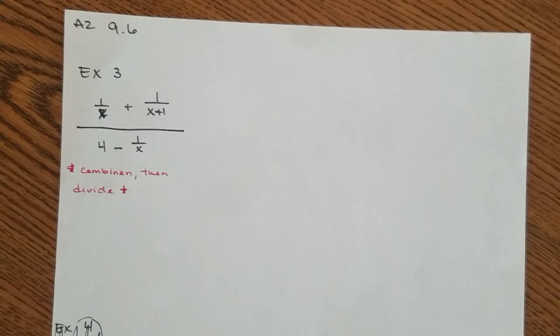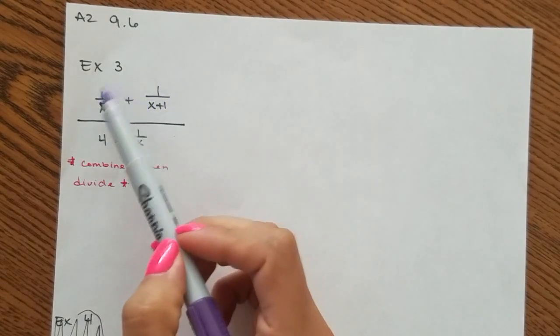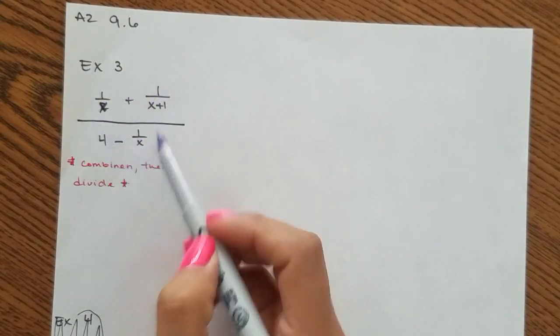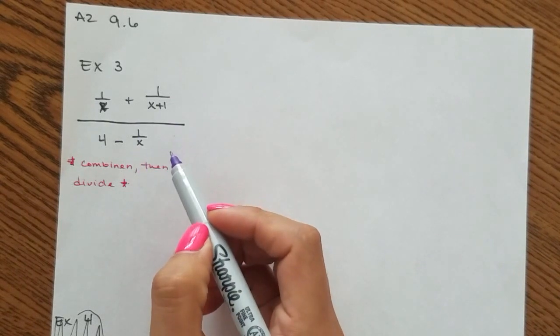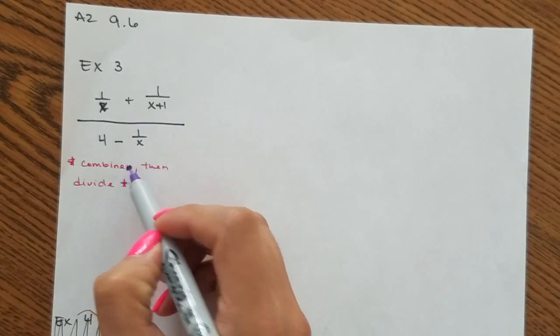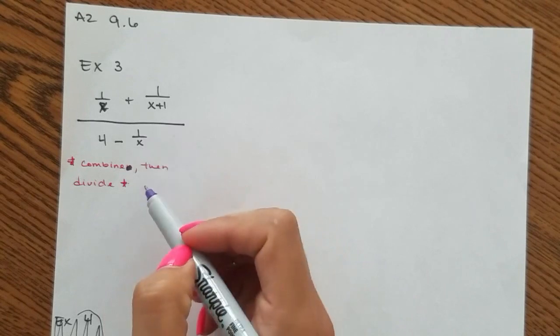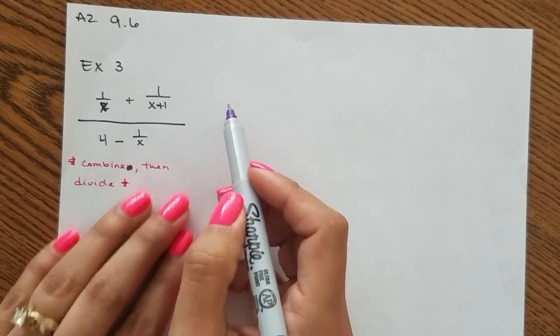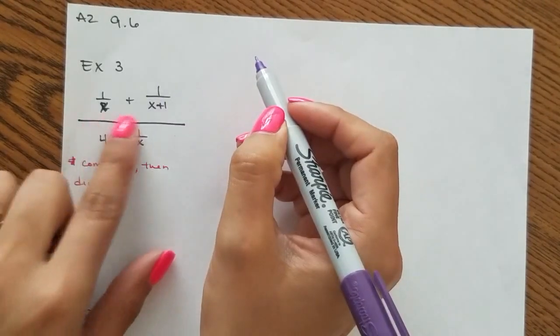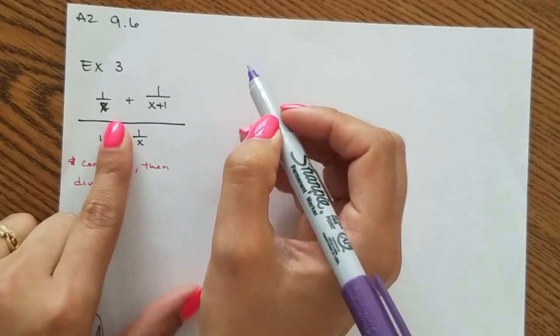I have a few more examples for you. Okay, this one's pretty complicated. You're going to have to combine here in the numerator, combine in the denominator, and then you divide. So before we do keep, change, flip, I'm going to add these two. Okay, so these do not have a common denominator.